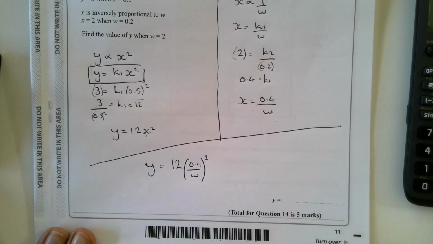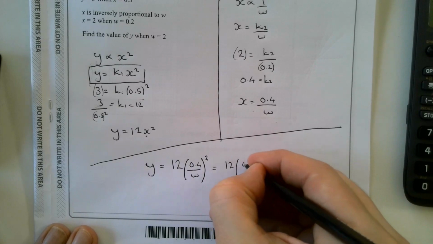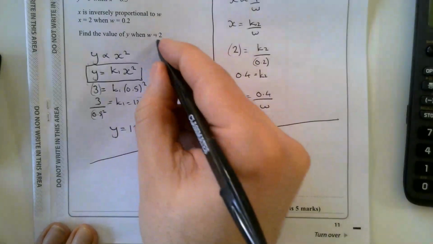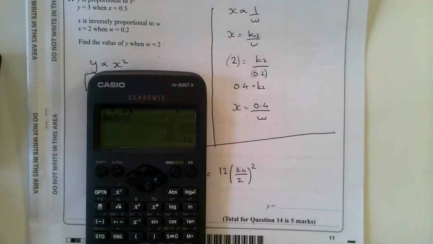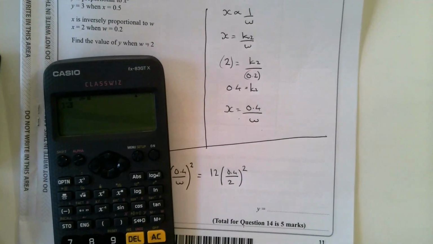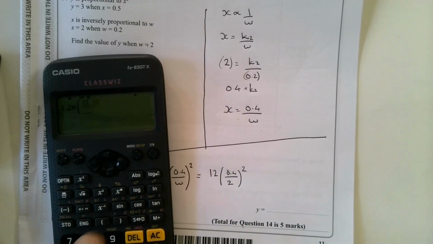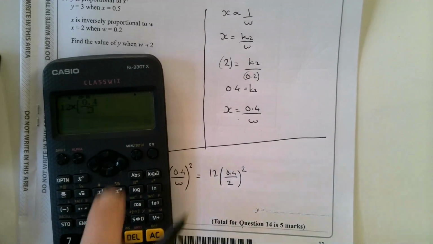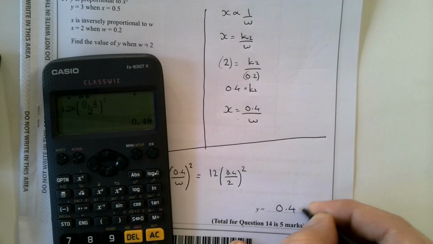Okay, and for writing that bit down, I've now got myself my third mark. That's 12 lots of 0.4 over, this is when W is equal to 2 squared. So I'm just going to type that into my calculator because I can. 12 multiplied by brackets, 0.4 over 2 squared, and that gives me 0.48.